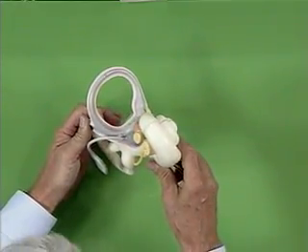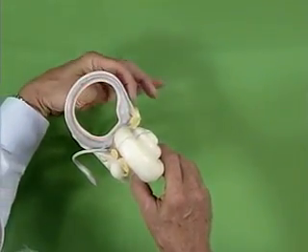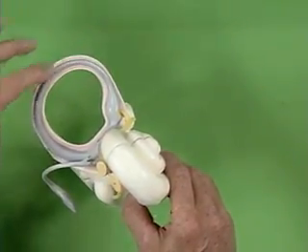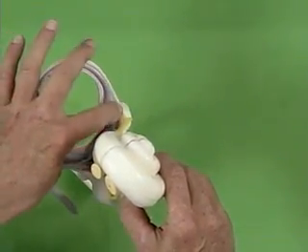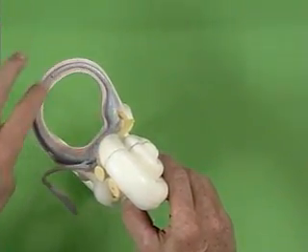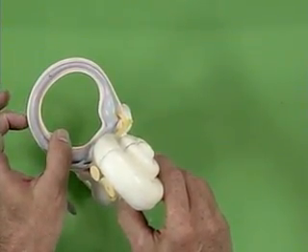Now, if I turn this model up this way, the modelers have actually sculpted away part of the bone channel here so that we can see inside, and the gray-shaped tube in here is actually an internal ear structure. Now, the bony channel was called semicircular canal.